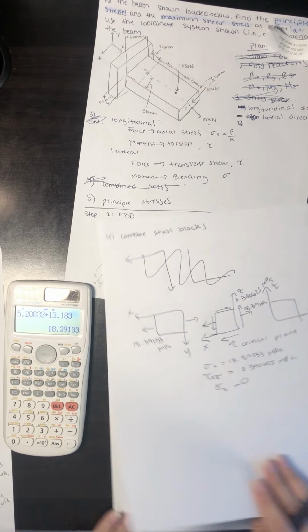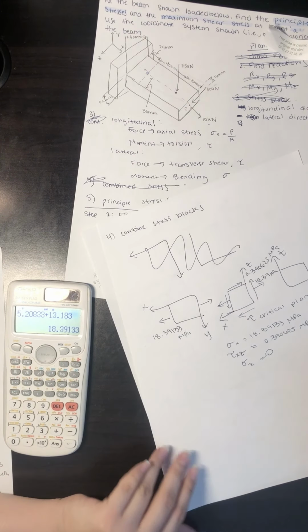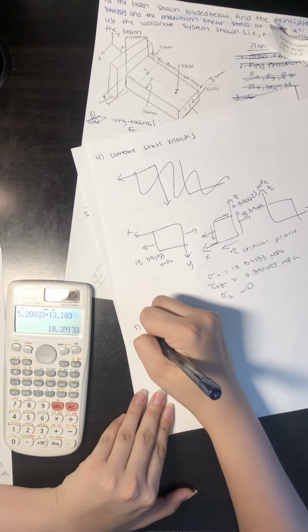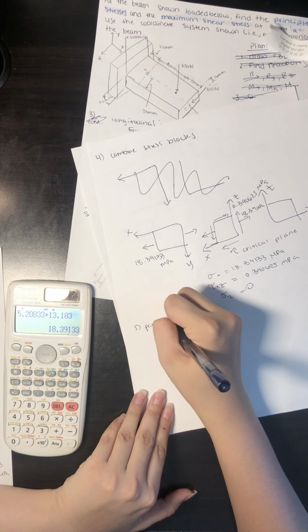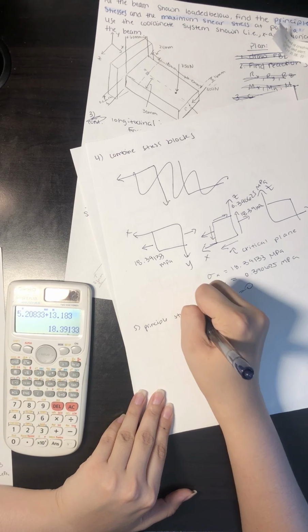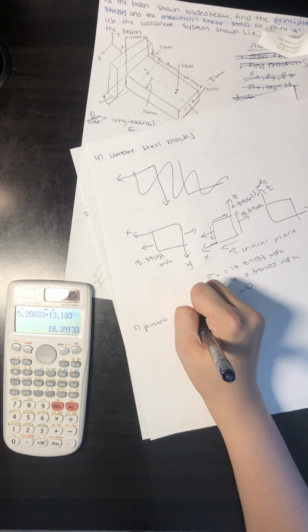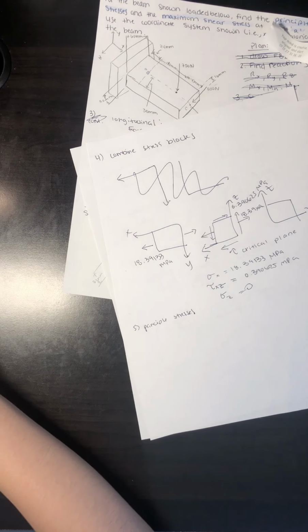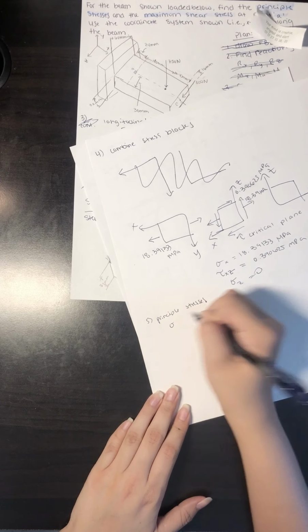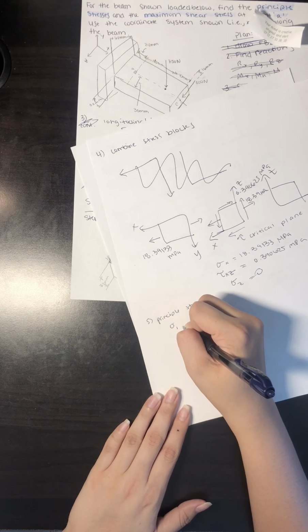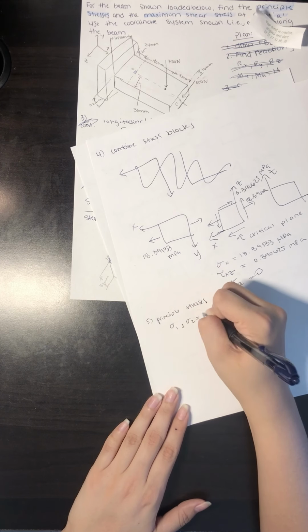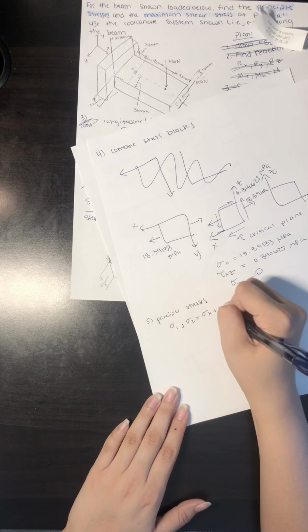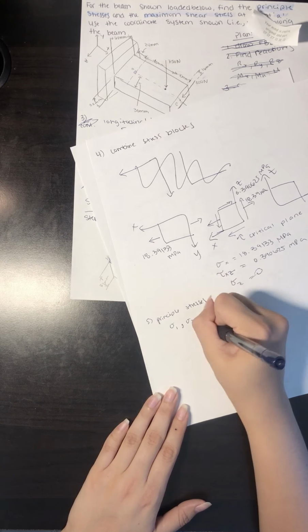We're off to the final step, the easiest step in my opinion, principal stresses. This one is fairly easy to do. We follow this equation: sigma 1, sigma 2 is equal to sigma x plus sigma z in this case, over 2, plus or minus the square root of ((sigma x minus sigma z) over 2) squared plus tau xz squared.